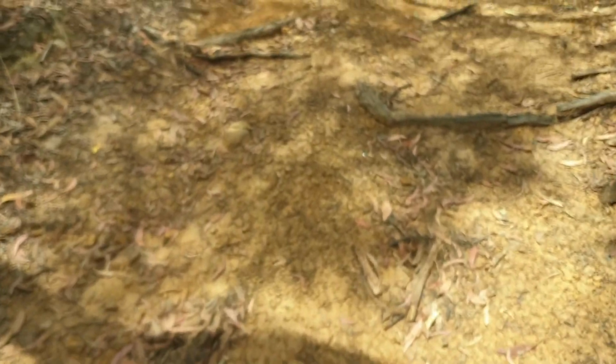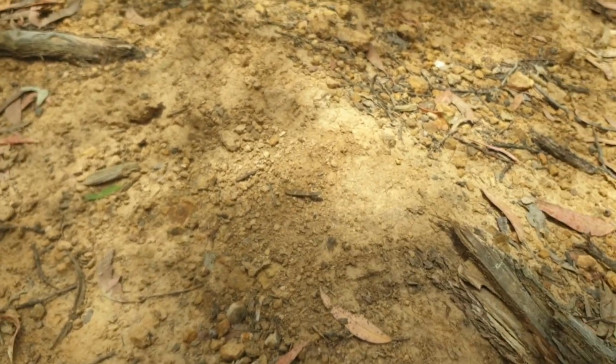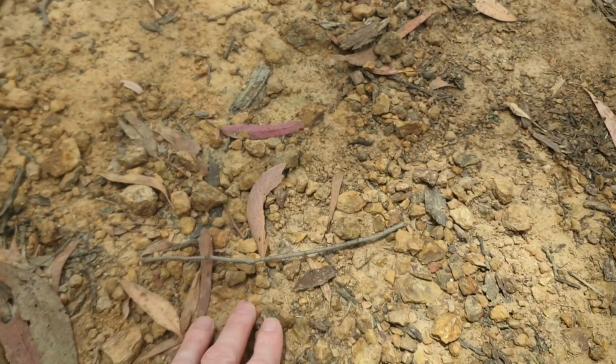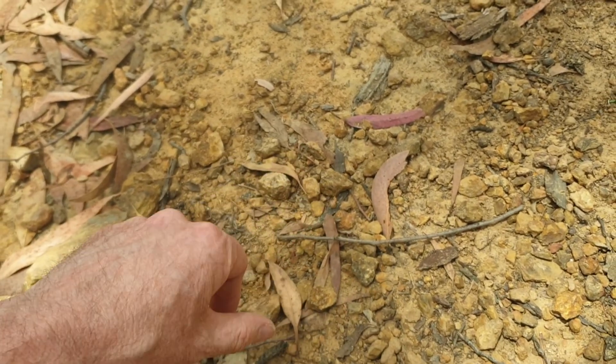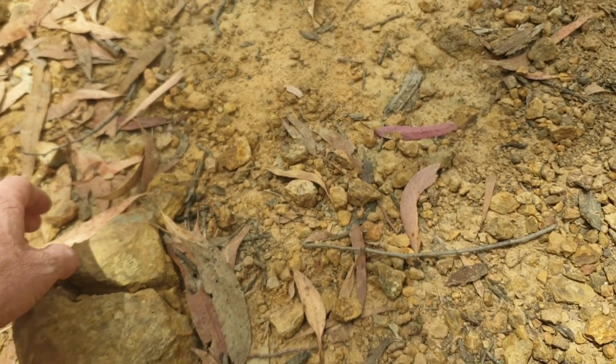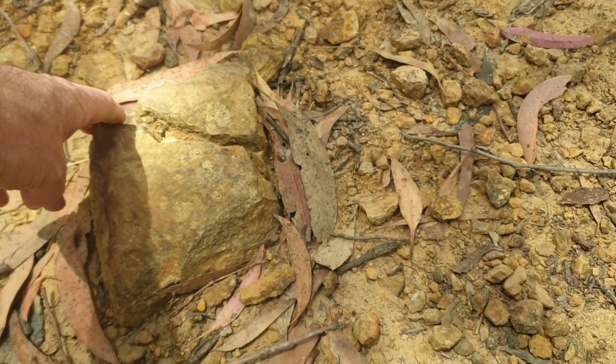So here I am, walking on a path. And as you can see, this is what's left of the rock. It's been converted into regolith, so it means it's been broken down. Not too sure how deep, but it doesn't look too deep actually. So you've got some rocks here. So here's another rock.